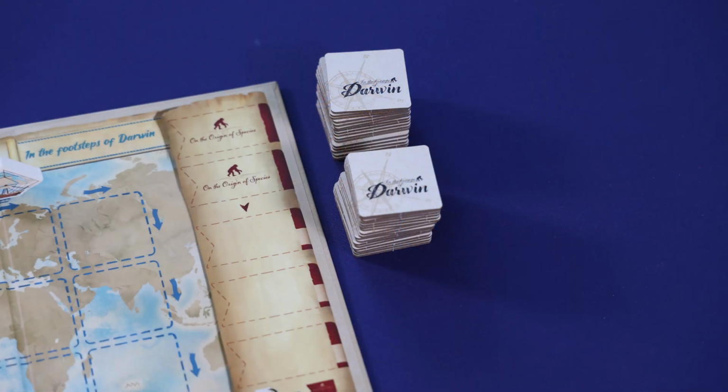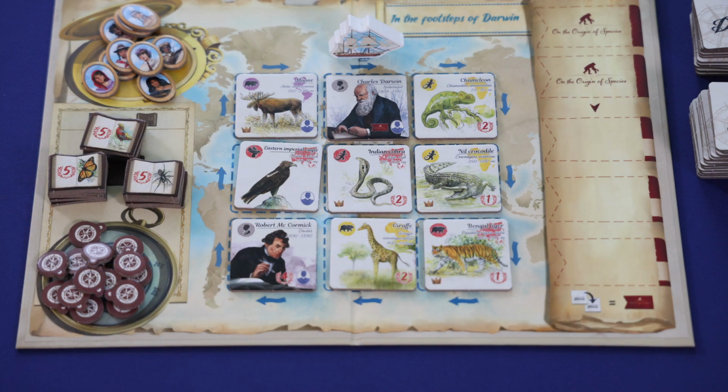Make sure to shuffle all of the tiles very well, and then take 12 tiles from the box for each naturalist in play, and create a number of face-down piles near the play area. Then take 9 tiles from the box and place them face up on each of the 9 spaces in the middle of the journey board.